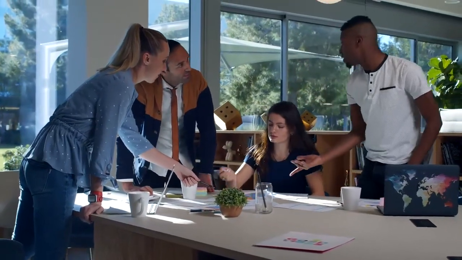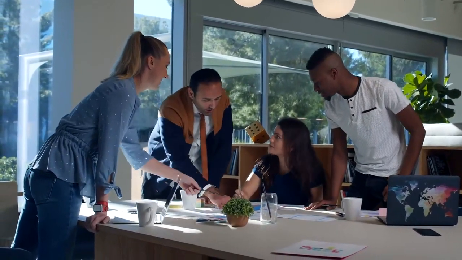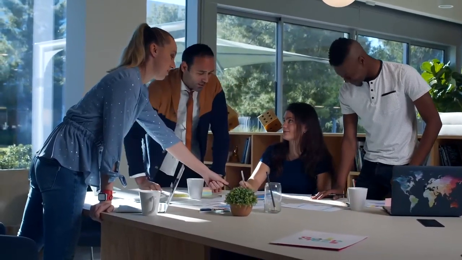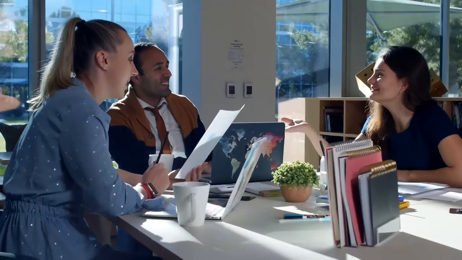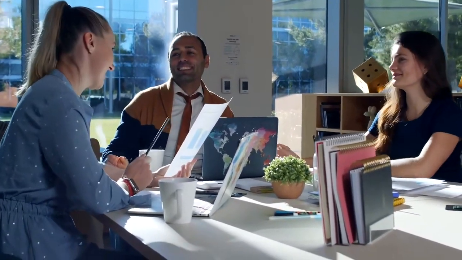One of the biggest mistakes is choosing the wrong type of policy. Term life is affordable and covers a specific period, while permanent life policies, like whole or universal life, offer lifelong protection and a cash value component. Picking the wrong type can leave your family underprotected or force you to pay more than needed.